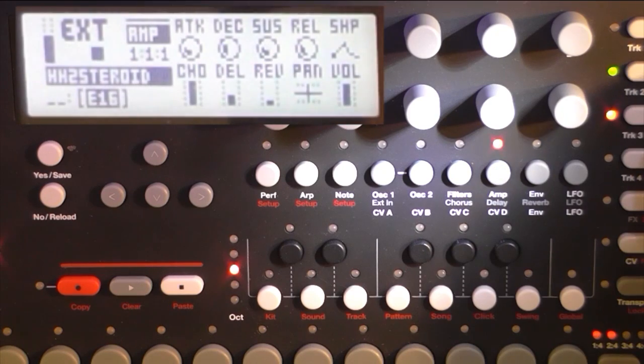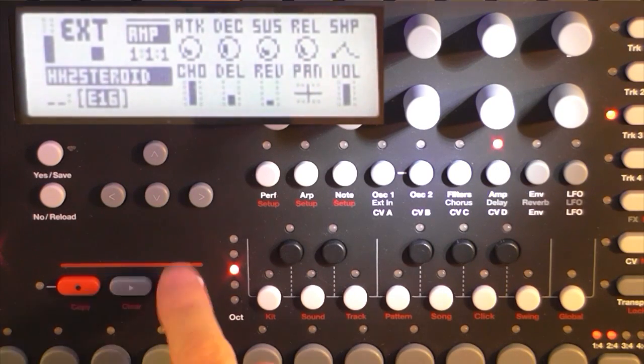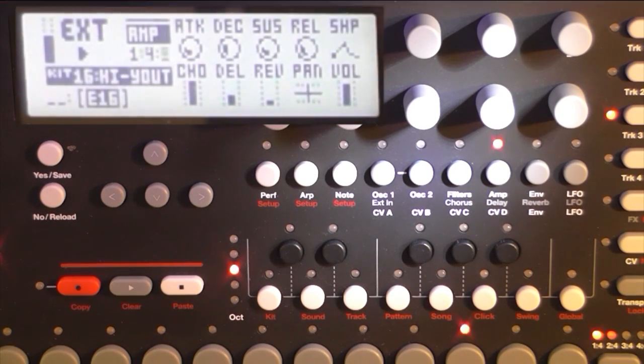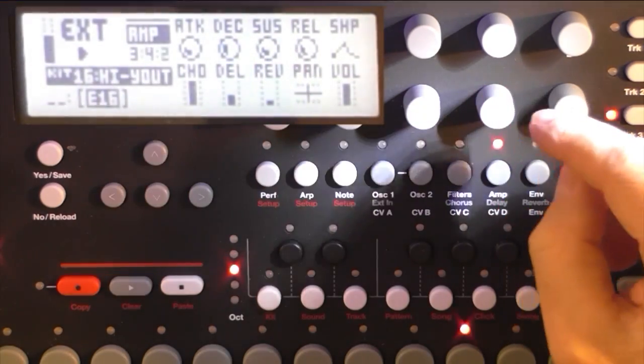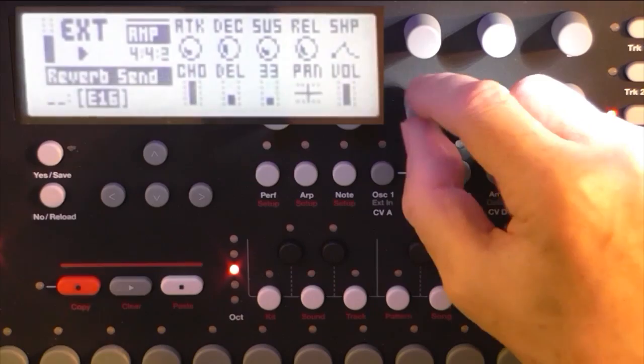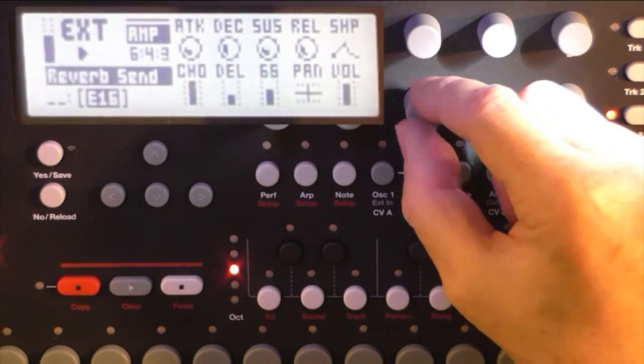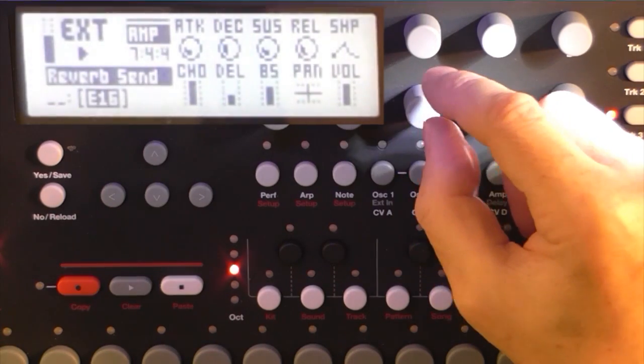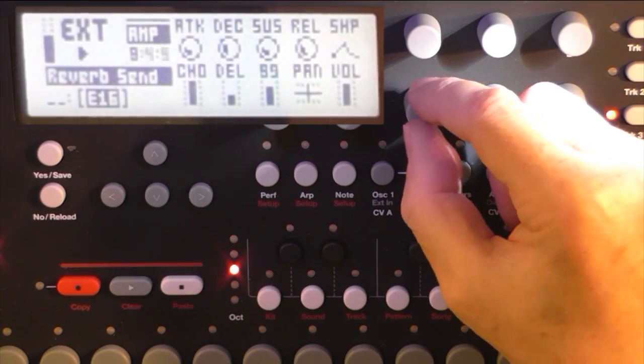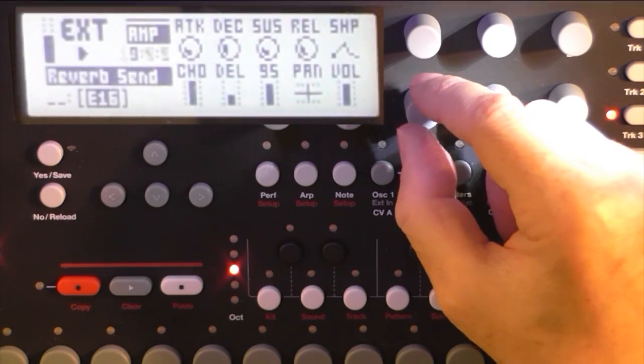If we go to this shaker sound, see, it's got a little bit of reverb in it already. If I increase the reverb, see, the illusion is that it's getting further and further away.